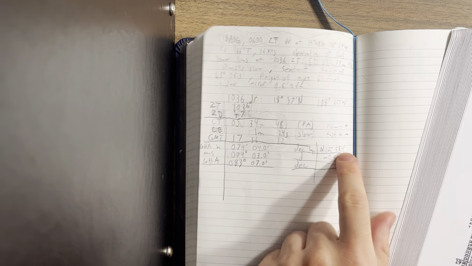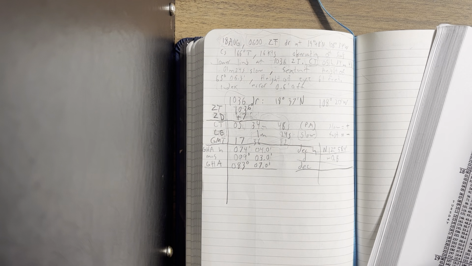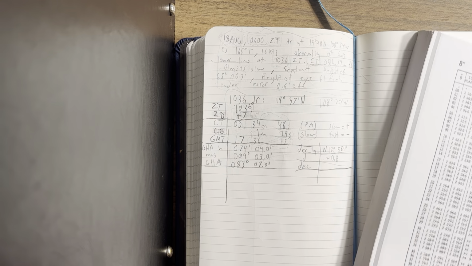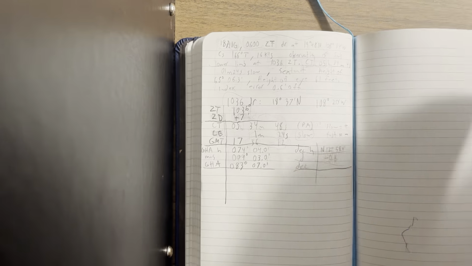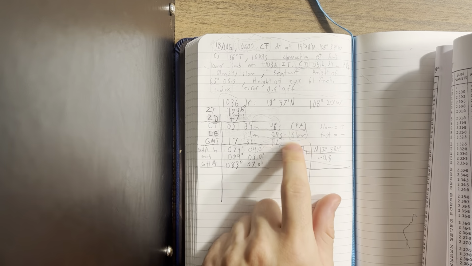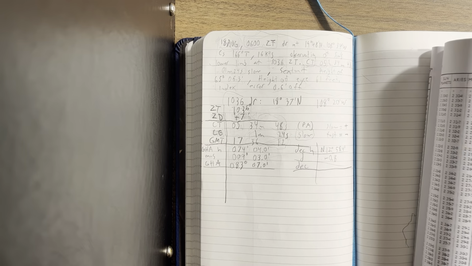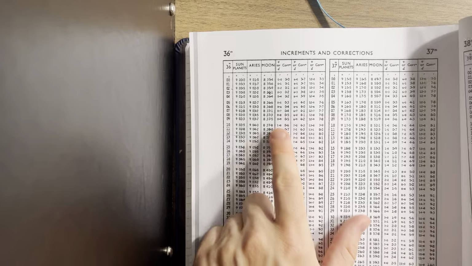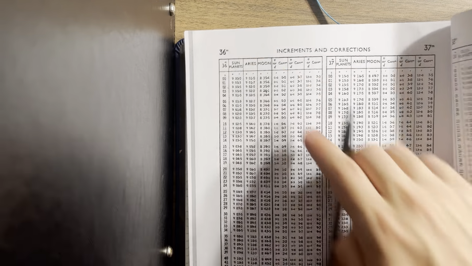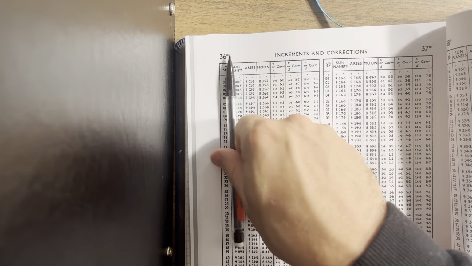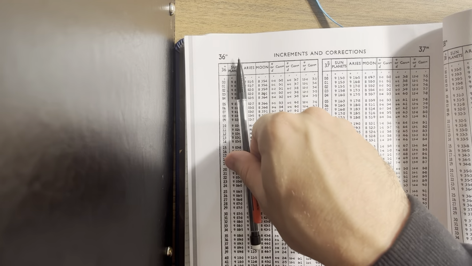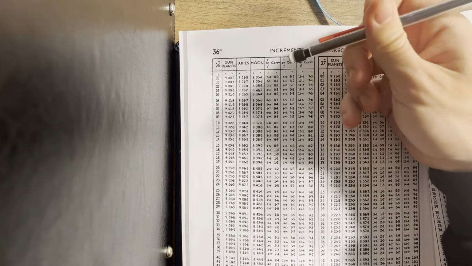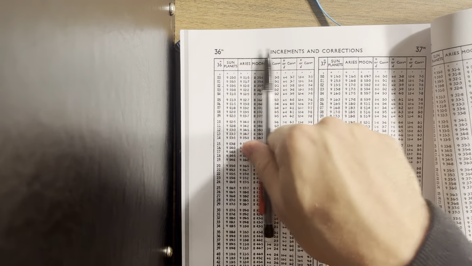Now that we have that, we can come to the increments and corrections section right here. And we know that our minutes were 36 minutes, 12 seconds. So we go back to the 36 page, right there. And now, like I said, this section is GHA. This section is declination and some other things that are related to declination. So we're going to use this section.